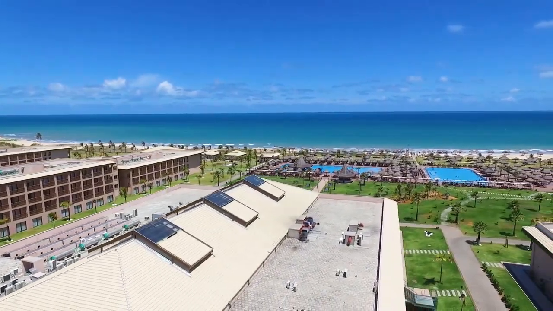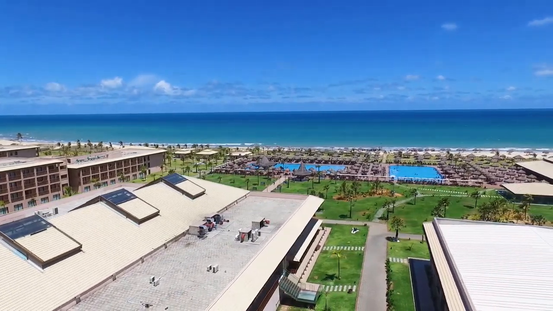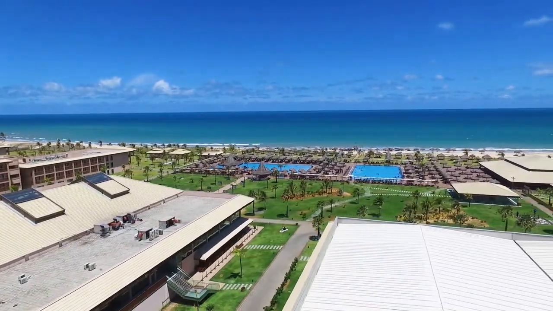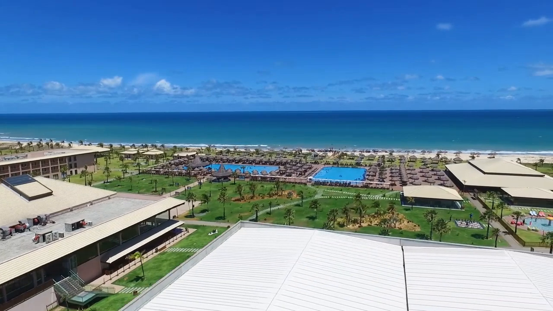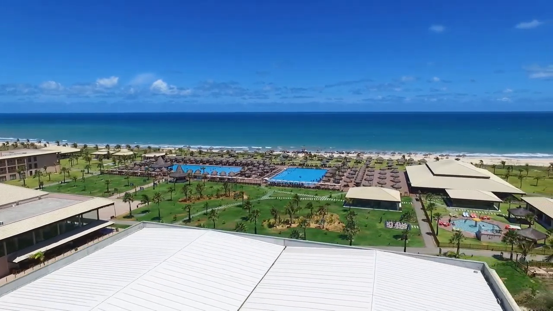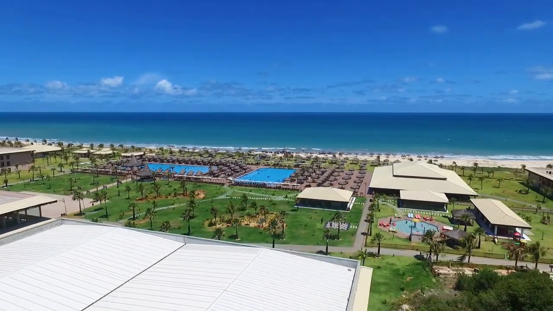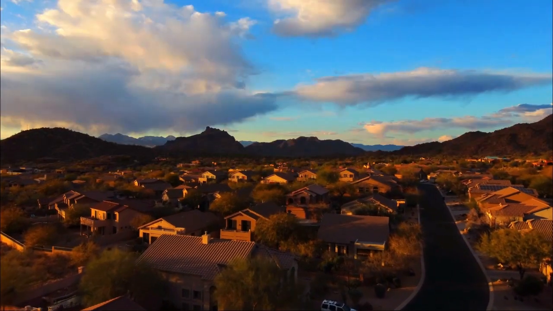Land properties are properties without constructions, and can be used for real estate development, construction of houses, or even for resale. Each type of property has its own advantages and disadvantages.